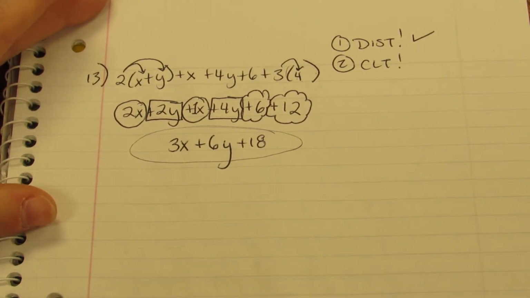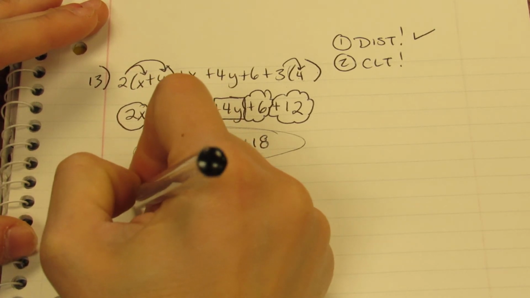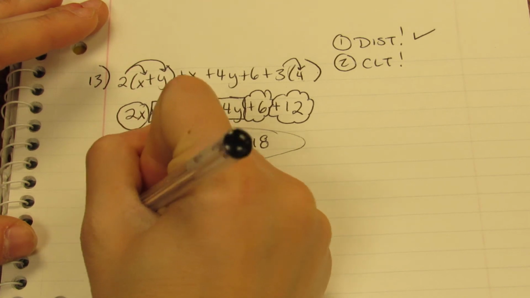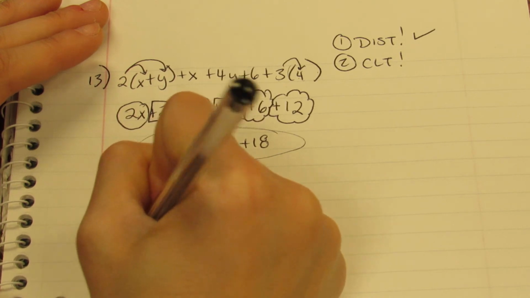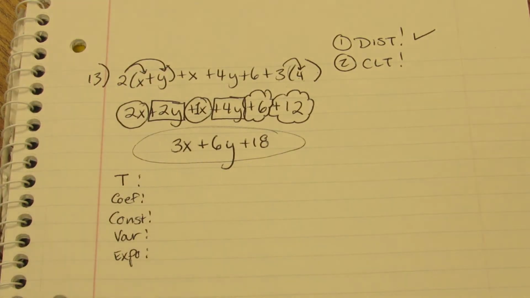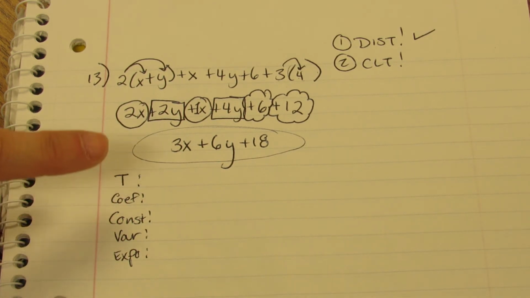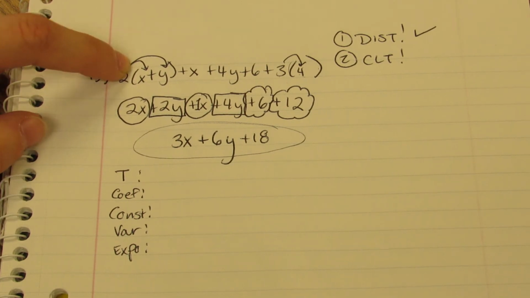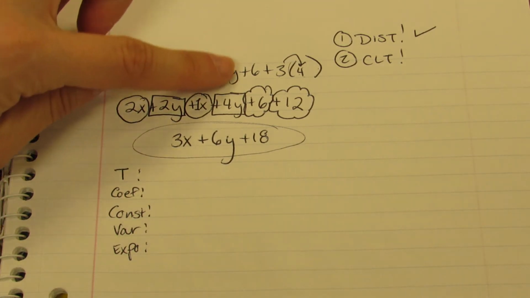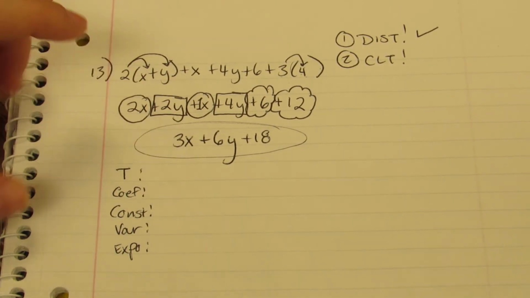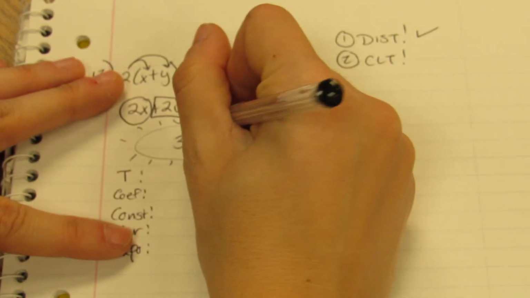Now the question says we need to label the parts of the expression. Now, we've got terms, we've got coefficients, we've got constants, we've got variables, and we've got exponents. Now, some of these may not have them, and that's okay. But what I want you to remember with these, when we label the parts of the expression, it's never going to be the original expression. It will always be your simplified expression. Think that all that hard work that you did to distribute and combine, now we're going to use that hard work, right? So this is the answer we're going to use to label the parts of the expression.